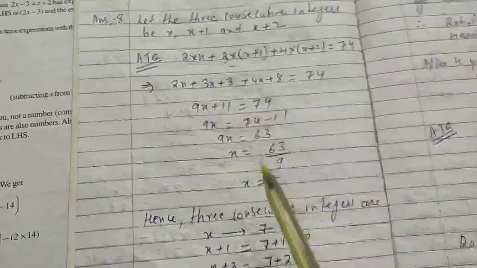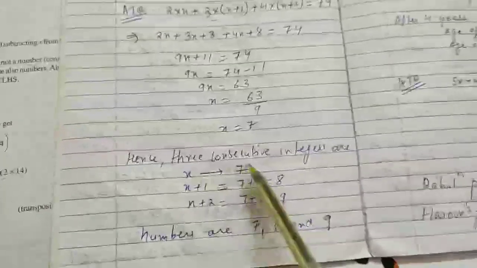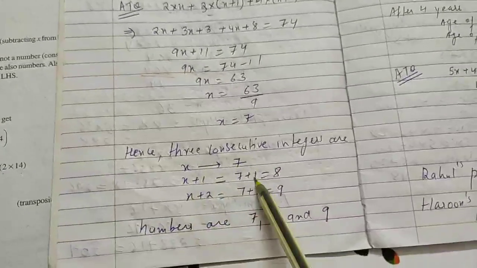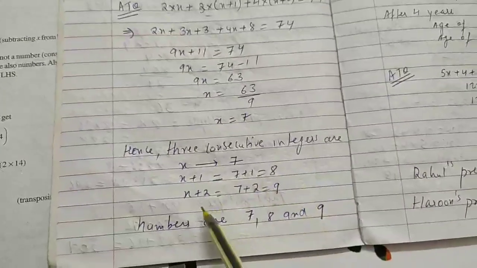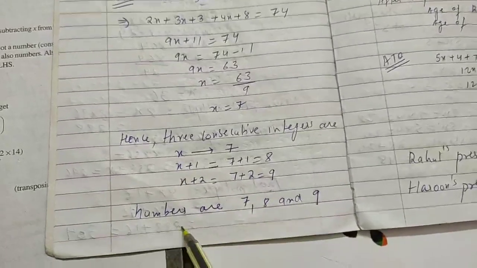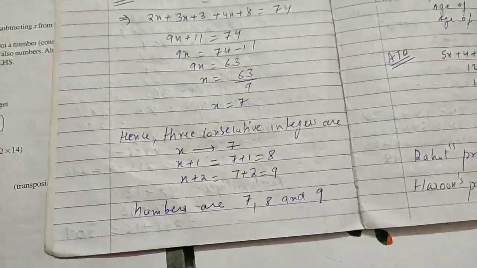Now the answer is incomplete, we have to complete the answer by writing all three consecutive numbers. First one will be x, that is 7 only. Second one will be x plus 1, 7 plus 1, 8. Then the next one will be x plus 2, 7 plus 2, 9. So the numbers are 7, 8 and 9. Clear? Now we'll move on to question number 9.